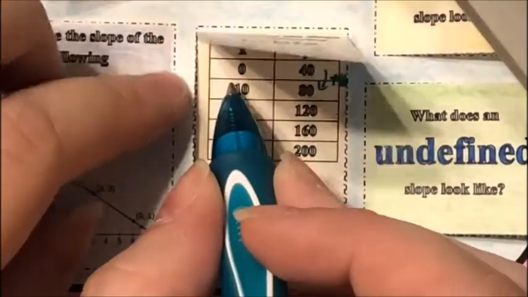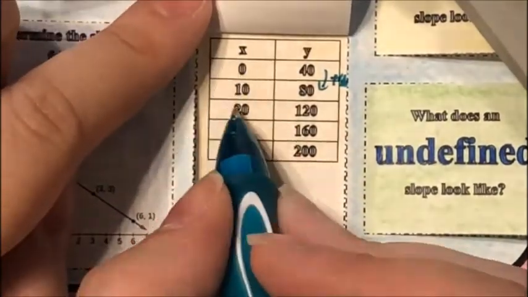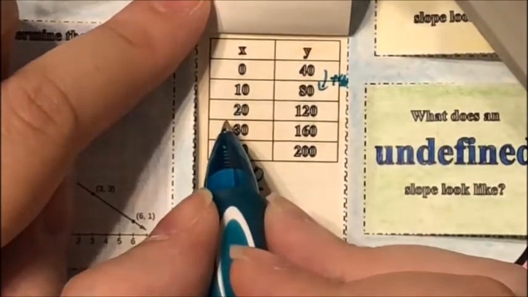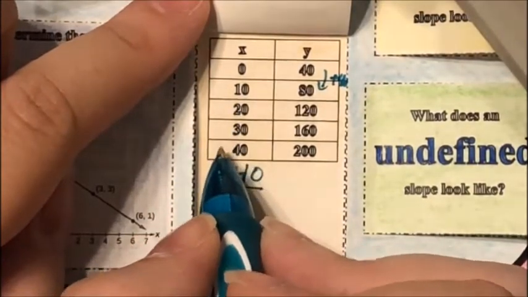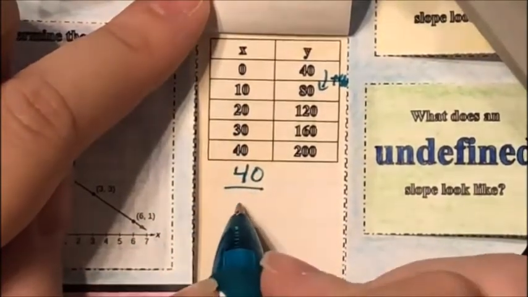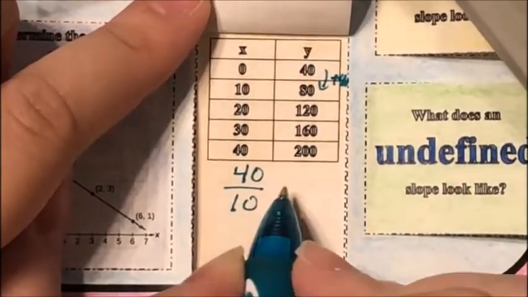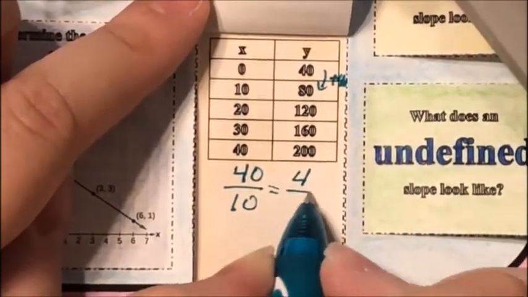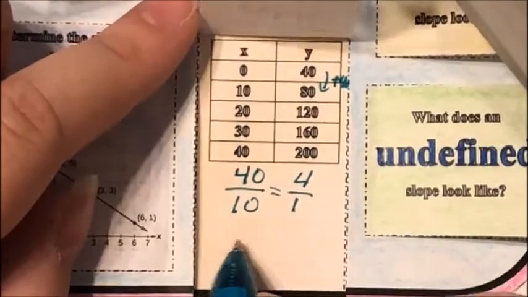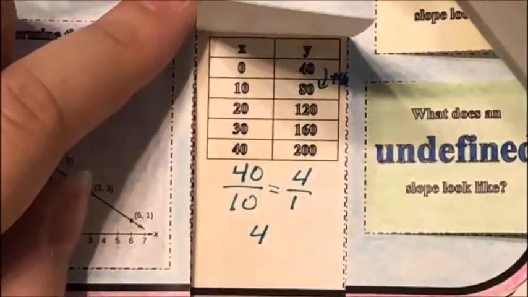They're going by 40s. Okay, you go from 0 to 10, that's 10. 10 to 20 is 10. 20 to 30 is 10. 30 to 40 is 10. So I get 40 over 10, which is the same thing as 4 over 1. So my slope is 4.